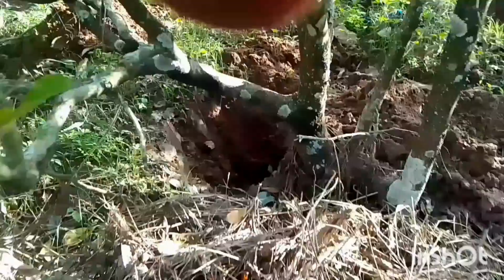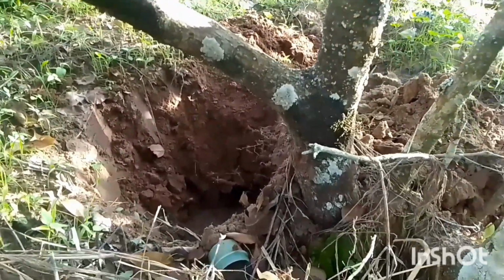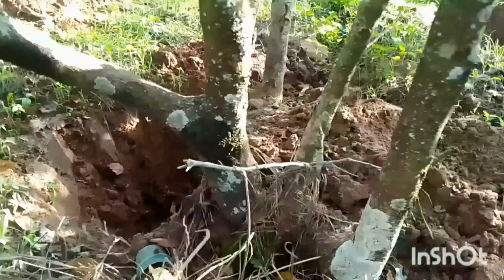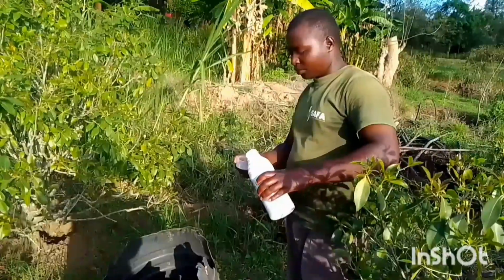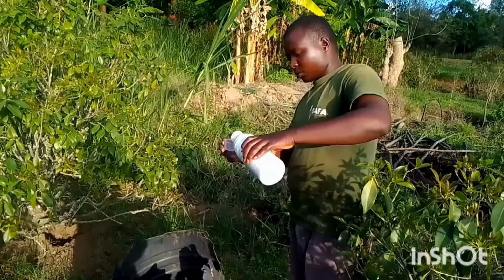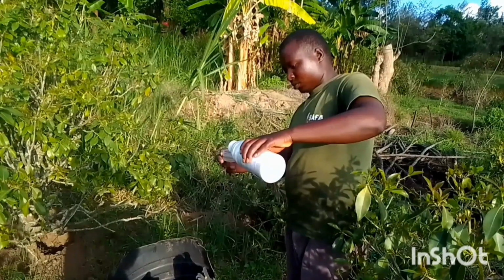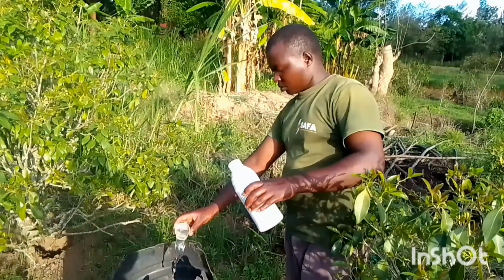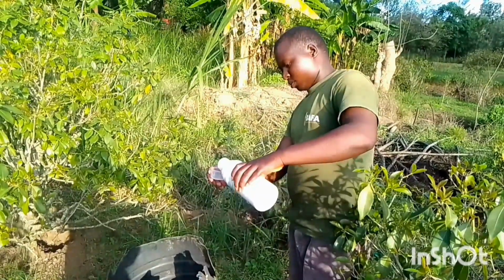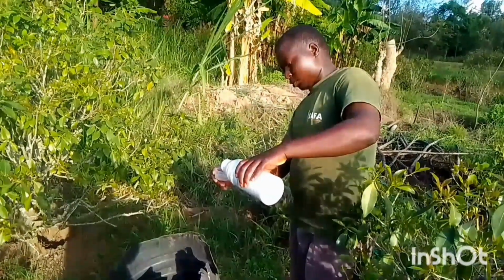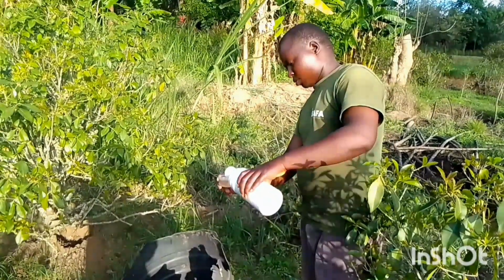So in this case, these are the steps. We make a small basin around the root zone of the soil. That is, you scoop some soil around the root zone of the affected plants, and then you dilute these chemicals as I have said. And how do you go about it? In this case, you measure a double of what has been prescribed for spraying, based on the chemicals that I've talked about.